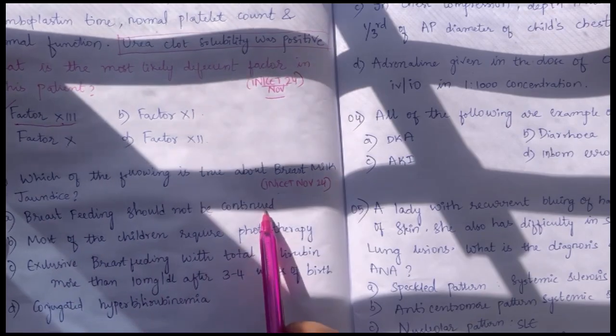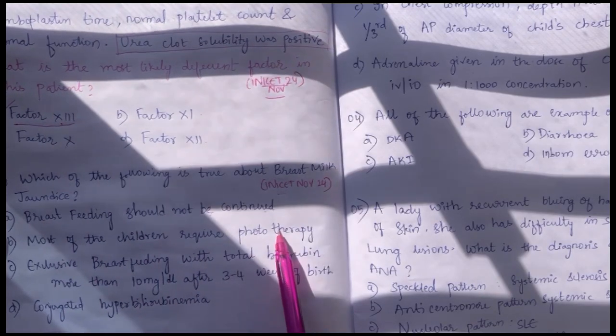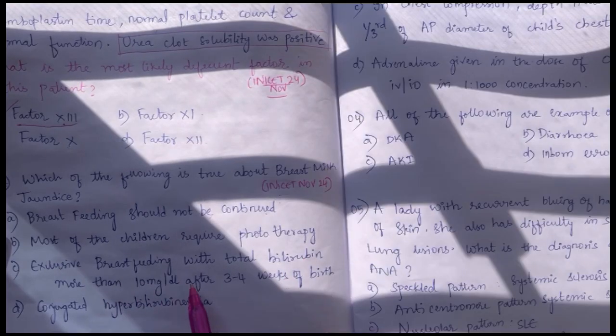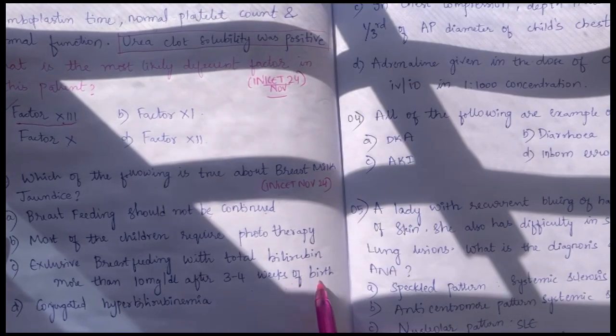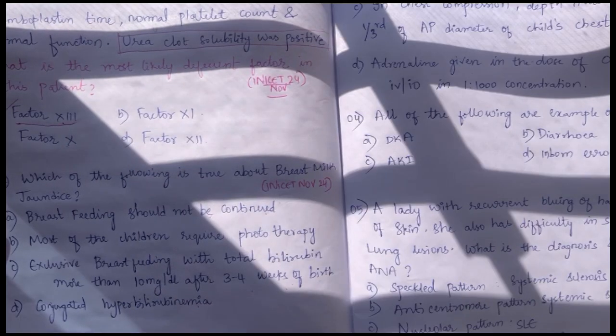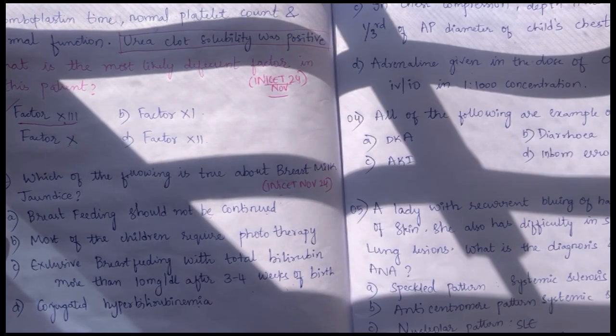Breastfeeding should not be continued. Most of the children required phototherapy. Exclusive breastfeeding with total bilirubin more than 10 mg per dl after 3 to 4 weeks of birth. Conjugated hyperbilirubinemia. What do you think is the answer for this question?